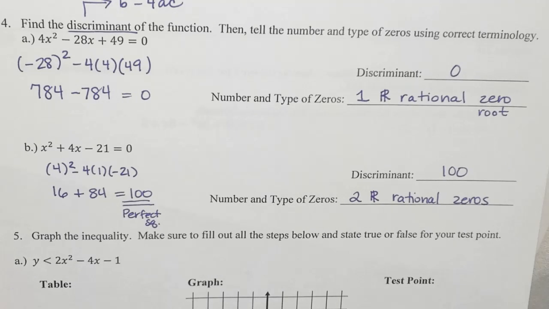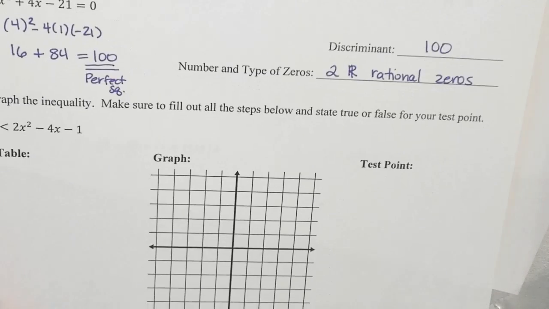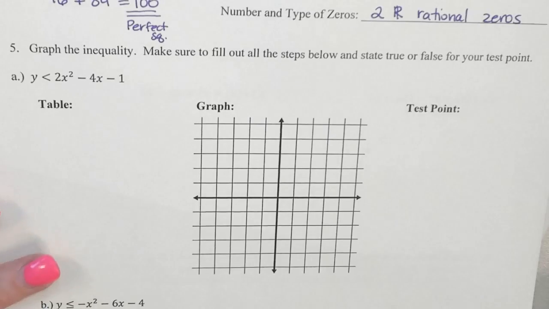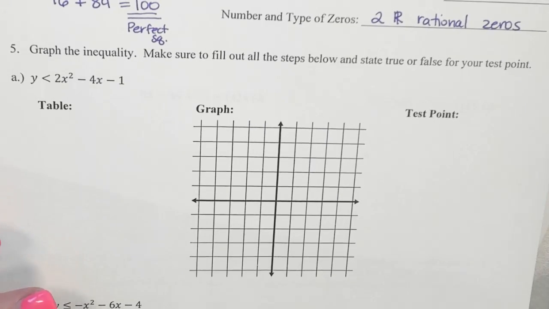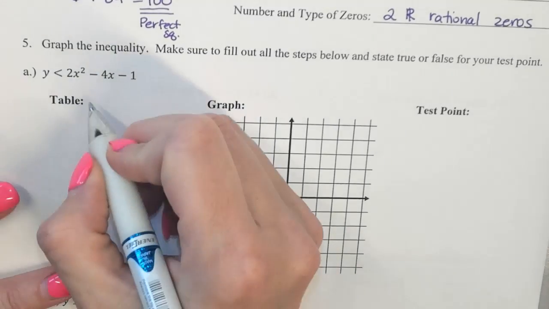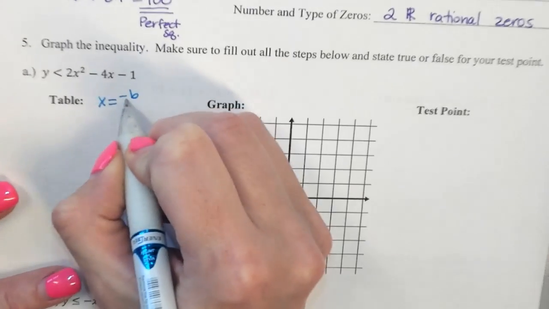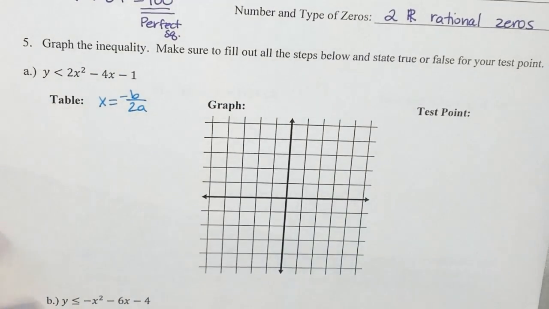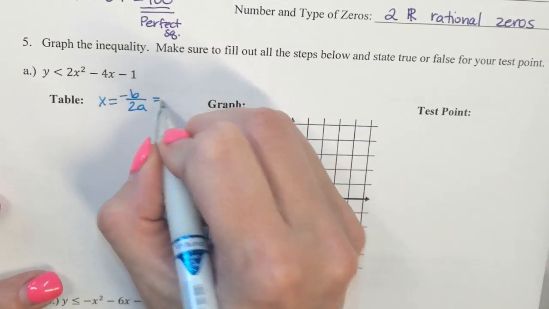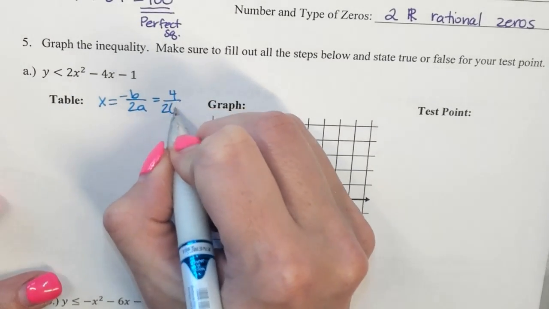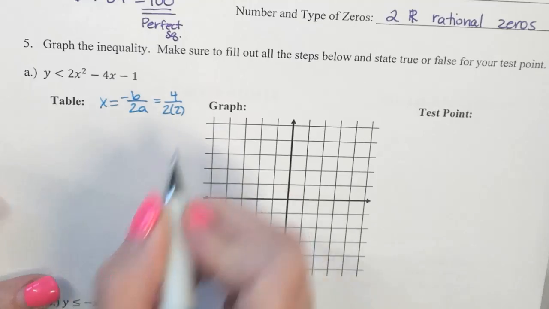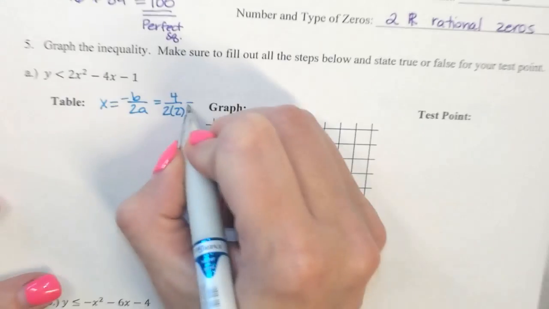All right, then we are going to be graphing inequalities. So it says make sure you fill out all your steps below and then state true or false for your test point. So when you're starting your table, you start with the opposite of b over 2a. That's how you're going to make your table. So the opposite of b would be 4. Okay, 2 times 2 is also 4. So when you divide, you get 1.